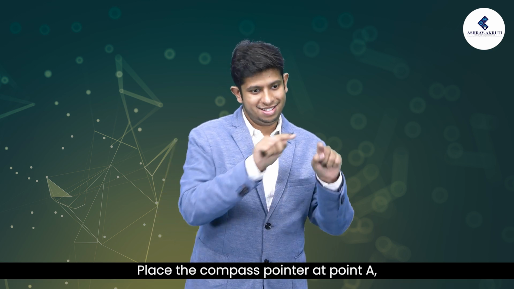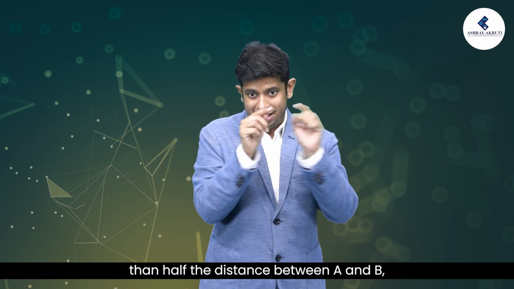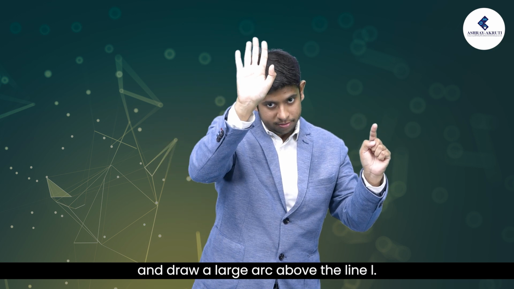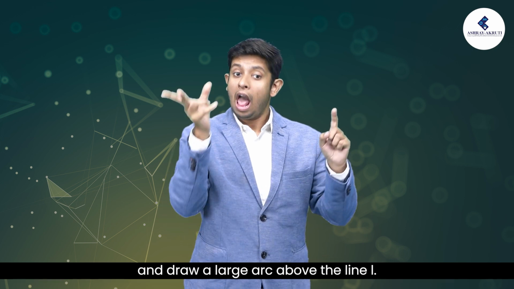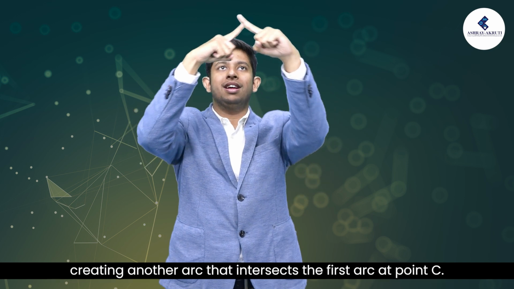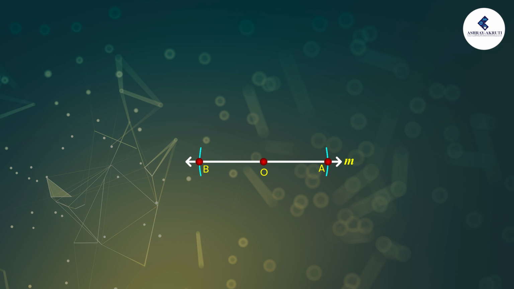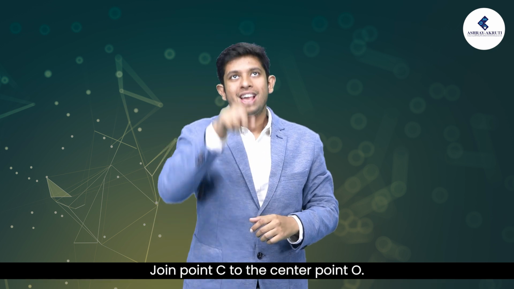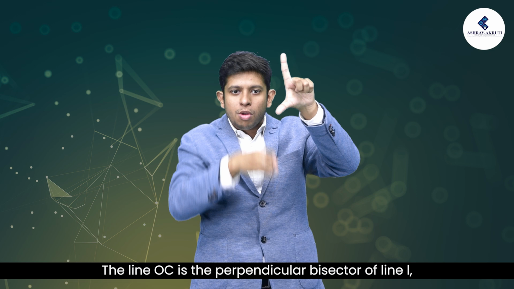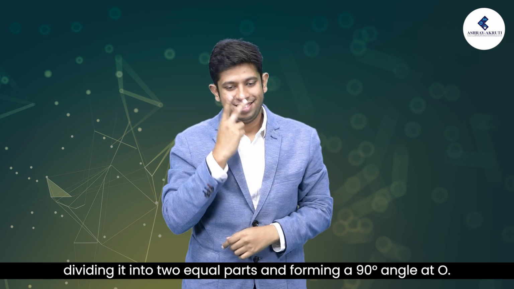Step 4. Place the compass pointer at point A. Set the radius to any length greater than half the distance between A and B, and draw a large arc above the line L. Repeat the same with the compass pointer at point B, creating another arc that intersects the first arc at point C. Step 5. Join point C to the center point O. The line OC is the perpendicular bisector of line L, dividing it into two equal parts and forming a 90-degree angle at O.